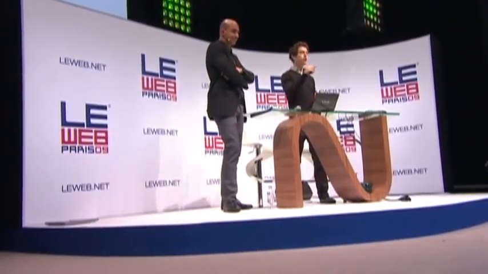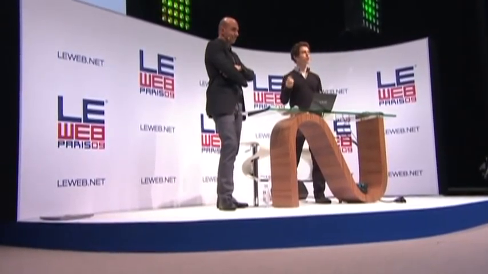Full attendees list for you. You can see flags from where everybody is from. You can also see people's photos. If you gave your Twitter handle when you signed up for LeWeb, your name's going to automatically be linked to your Twitter feed. So this is a great way to connect and meet new people.